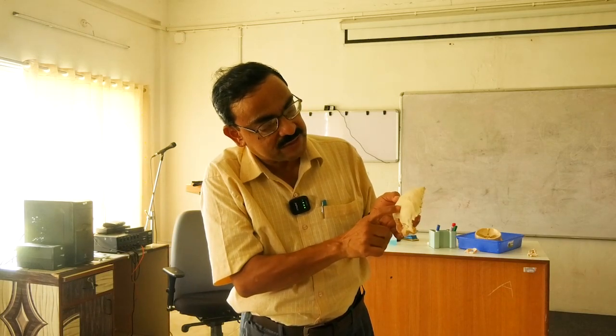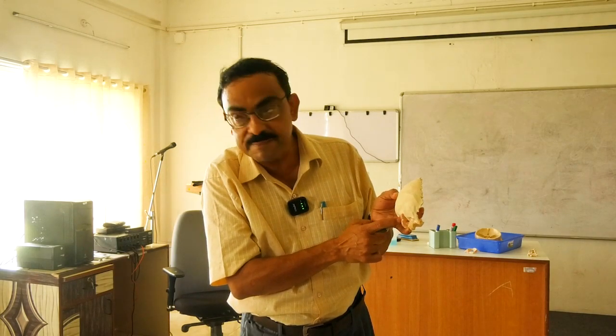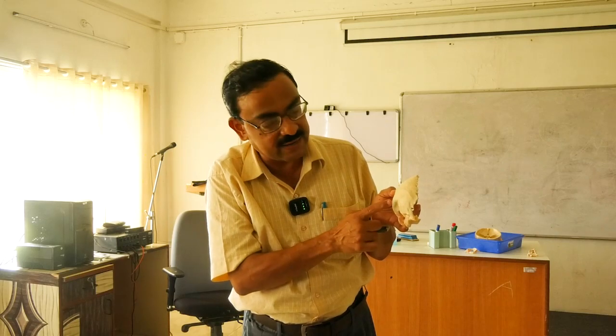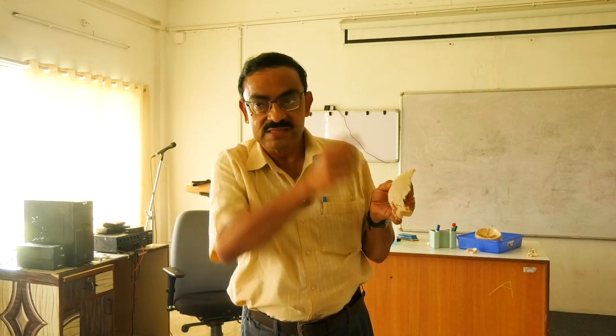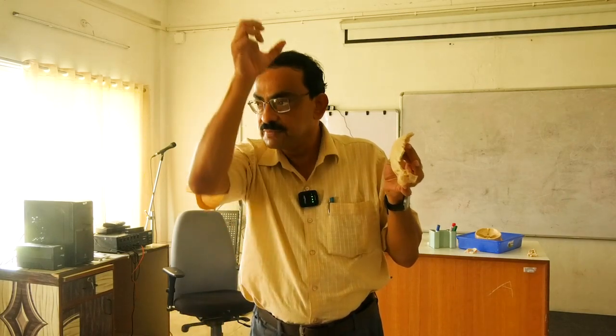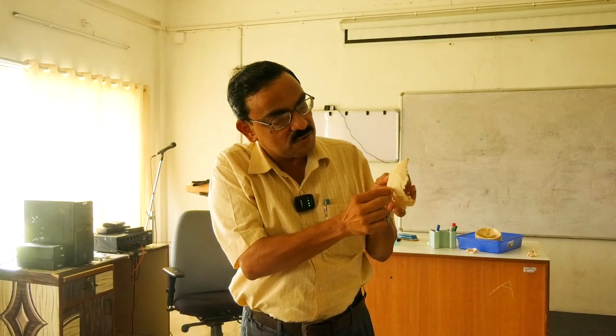Now, in the area between the inferior nuchal line and the posterior margin of the foramen magnum, we can get two muscles. They are straight muscles, so they are called rectus, like rectus abdominis, and this is the rectus capitis.